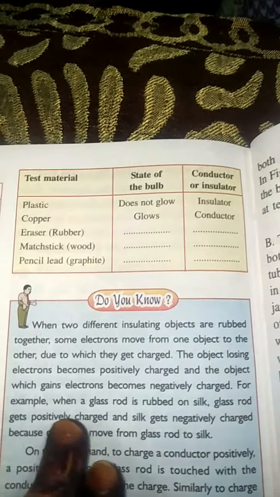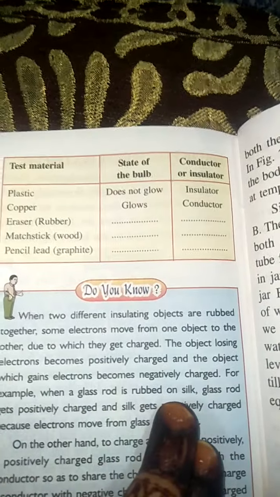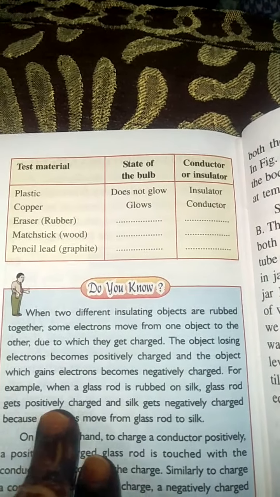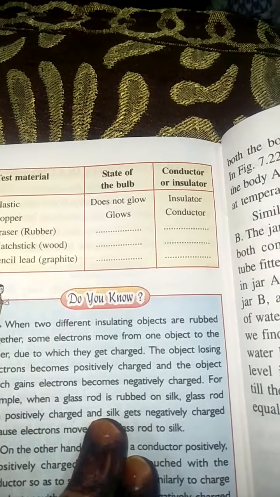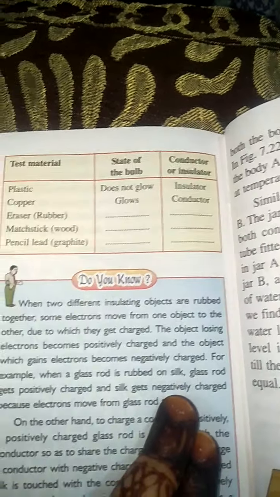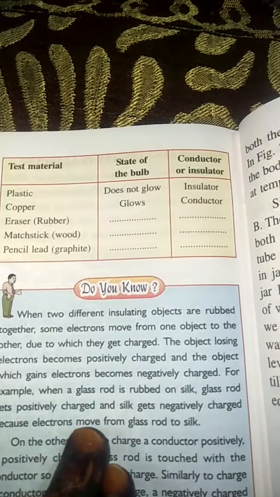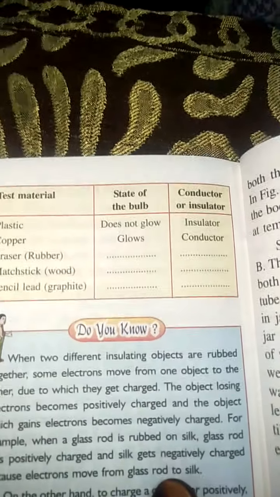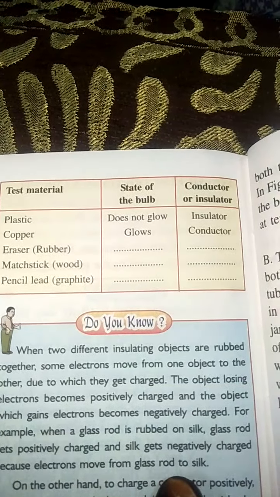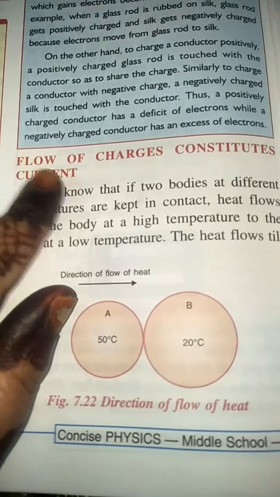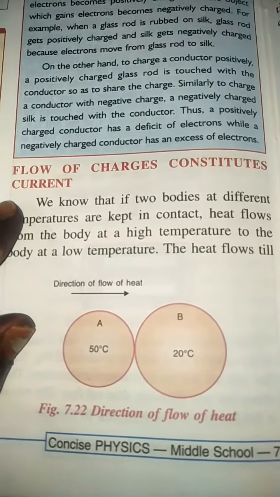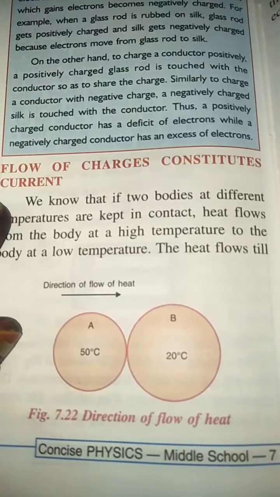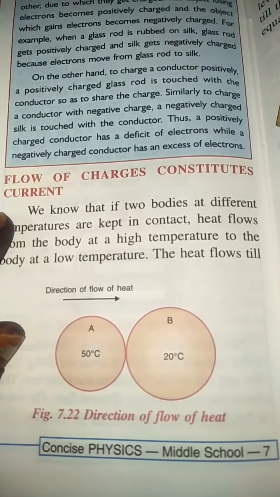For example, when a glass rod is rubbed on silk, children, glass becomes positively charged. It means the glass rod has given some electrons, and silk gets negatively charged because electrons move from the glass rod to silk. I hope this is clear. Now the next thing: flow of charges constitutes current. When these charges flow, children, it constitutes what?